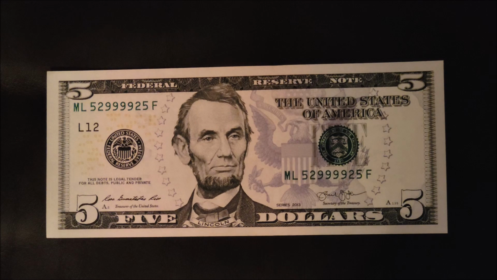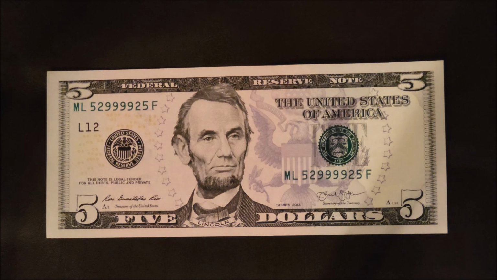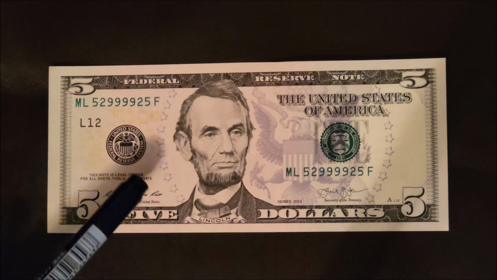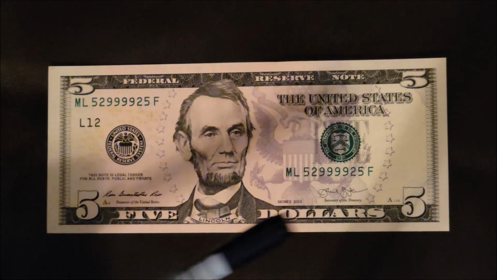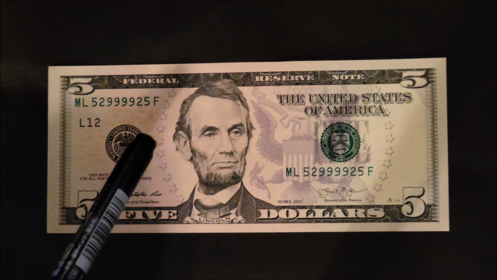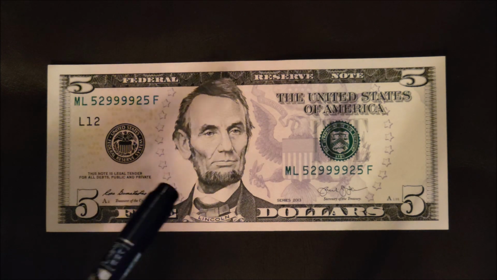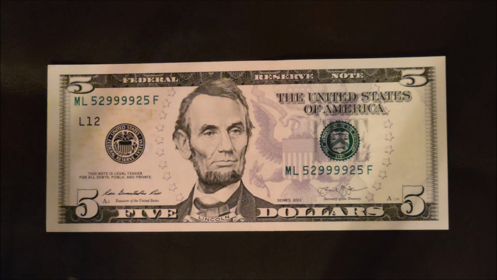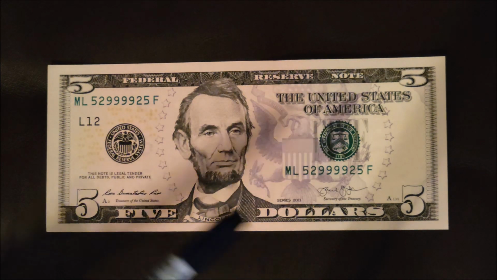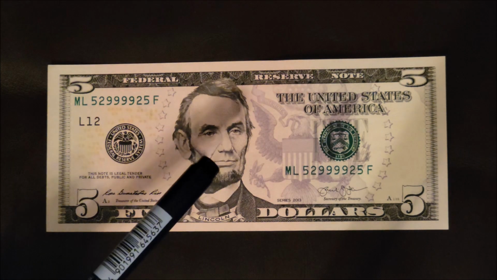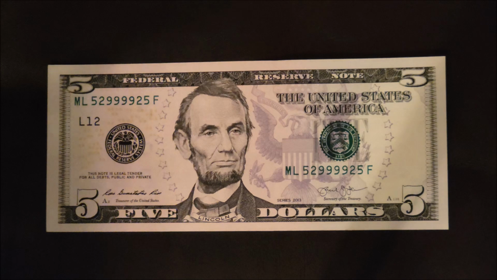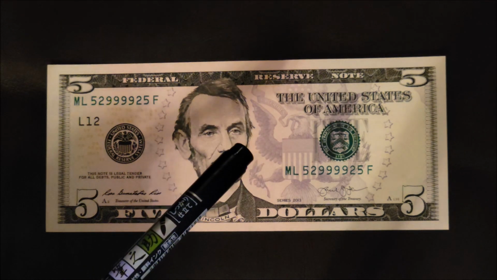I'm Kyle with Variety and Airs, and let's talk about all the different graphics, security features, and parts of $5 banknotes so you know what to look for next time you have a $5 bill in your hand, so you don't just go and spend it. You take a look at it and see if you have something that's collectible or rare and that you can resell for a lot more money than $5.